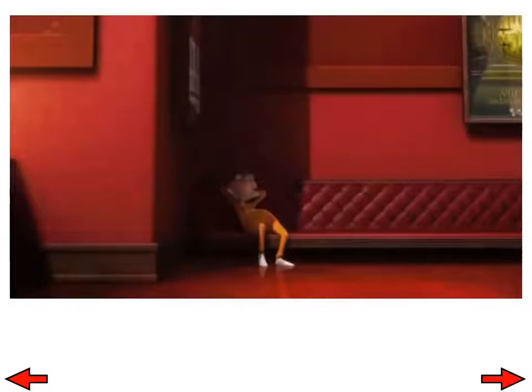Now, before we move on here, if I see something in a movie that mentions something that we're talking about, I like to put it in the lesson. The volume is a little bit low on this, so you'll have to listen carefully here.